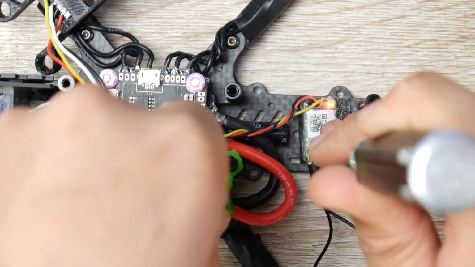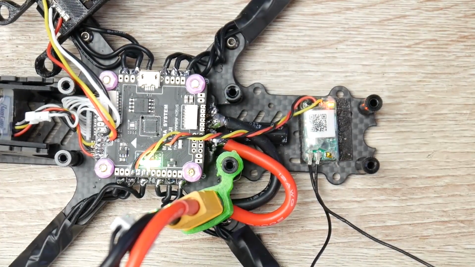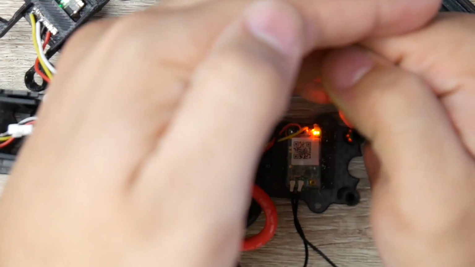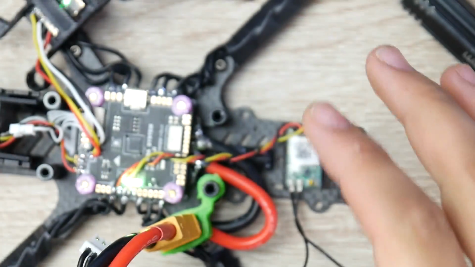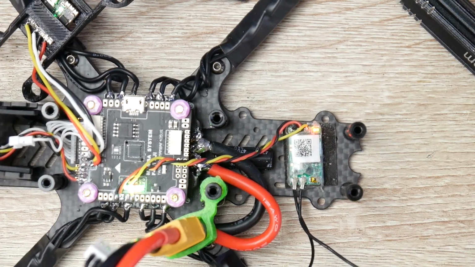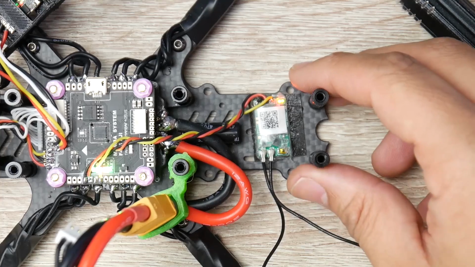Press the bind button. So now we can tell that we are in a different mode because the green and the red LEDs are currently on right now. So that means there's something different. So I'm pretty sure now we're in bind mode, and this is a nice way to know if you're in bind mode or not.